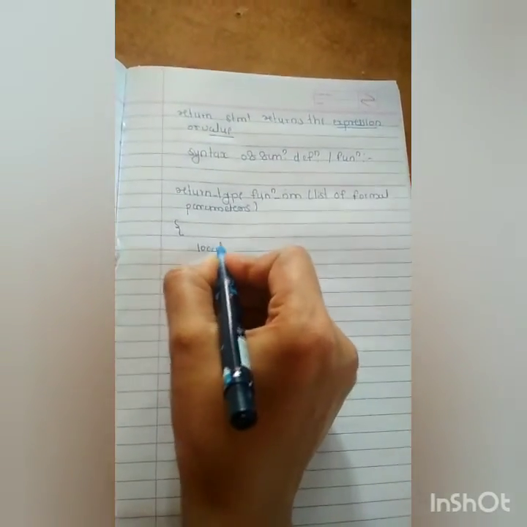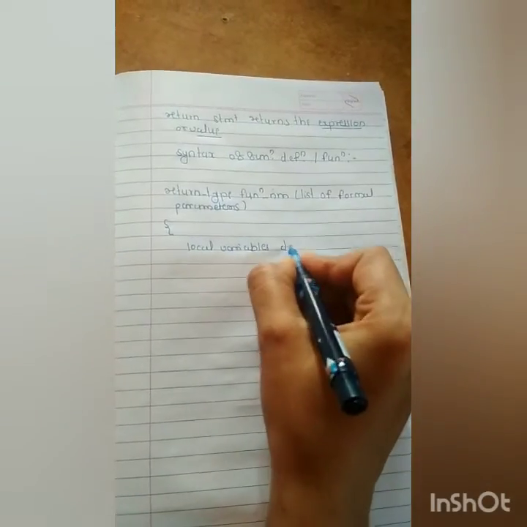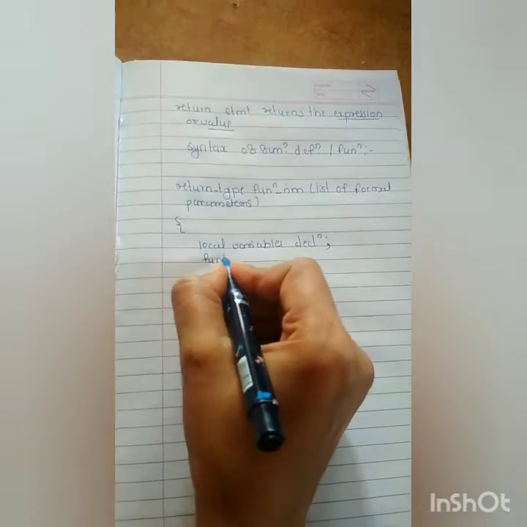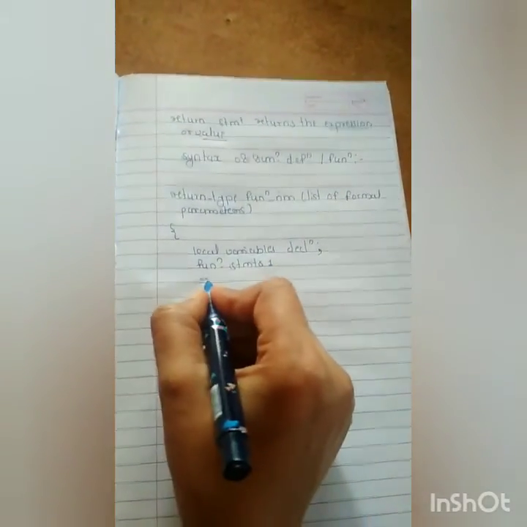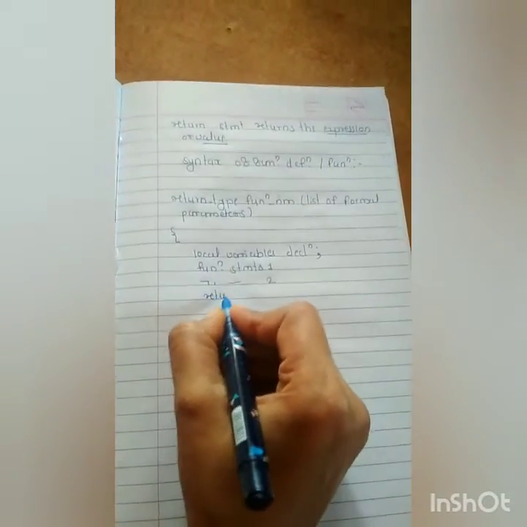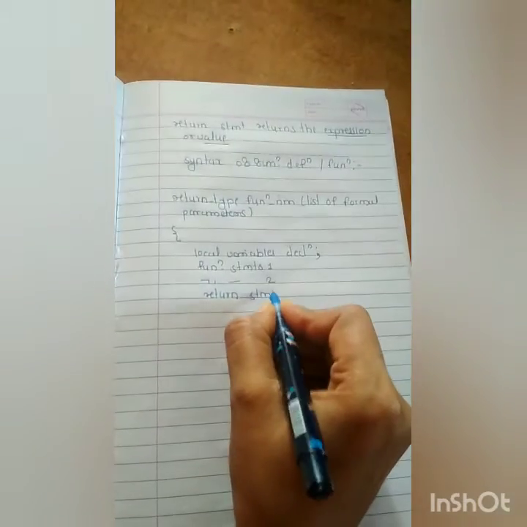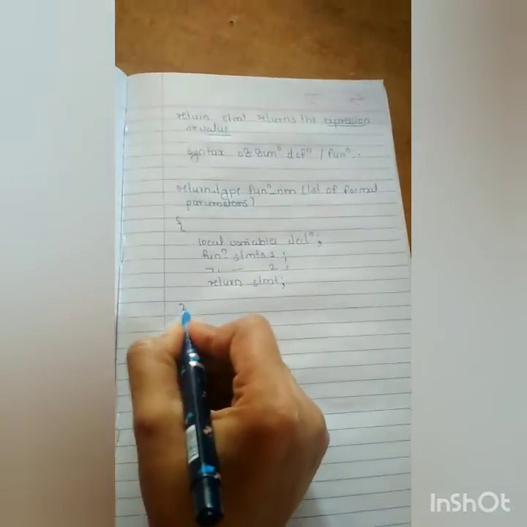Here we can add local variable declarations, then multiple function statements, statement 1, statement 2, and the return statement, then the close curly bracket.